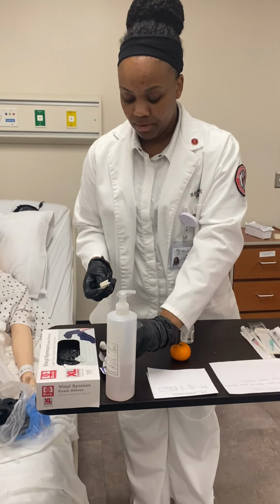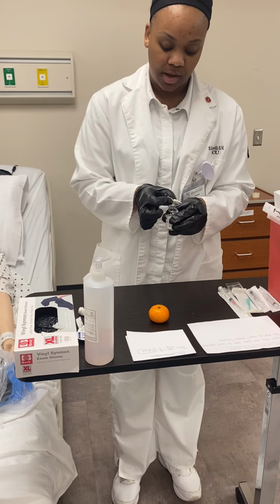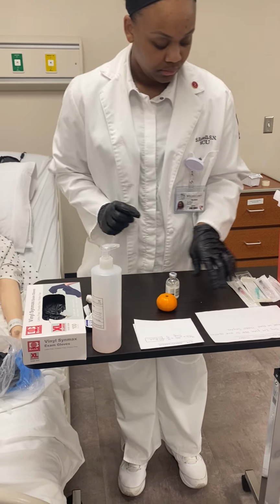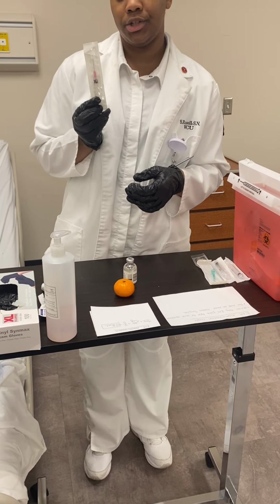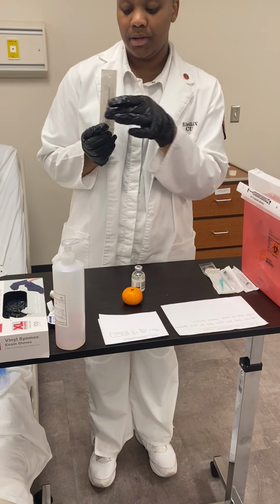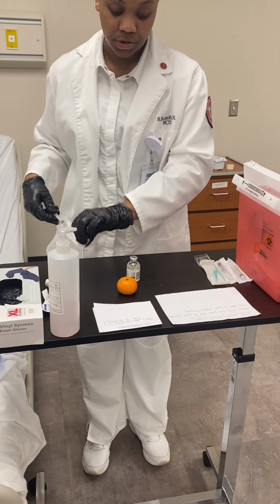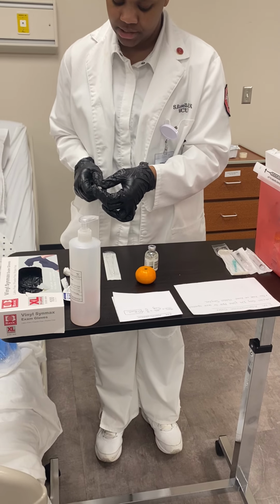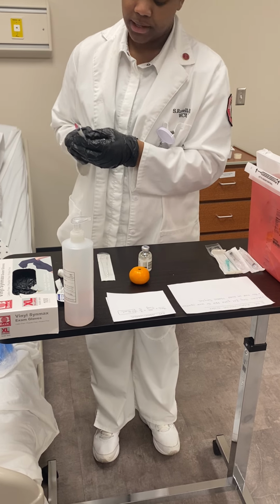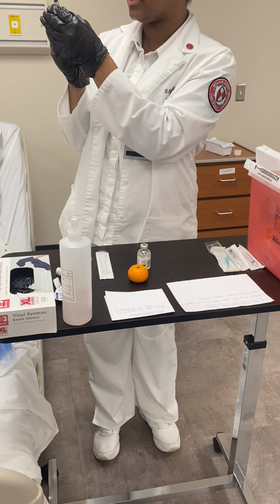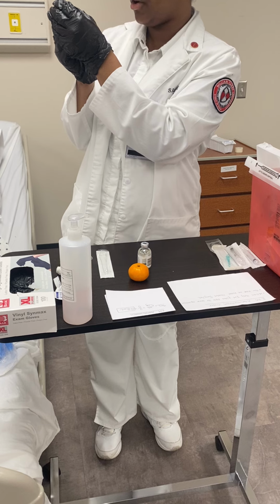I'll grab an alcohol prep pad, cleanse the top of the vial. Have my needle here. Today we're going to be using a 22 gauge, 1.5 inch needle to be drawing up and administering the medication today. So we're giving 0.8 mils. So I'm going to pull back 0.8 mils of air first.